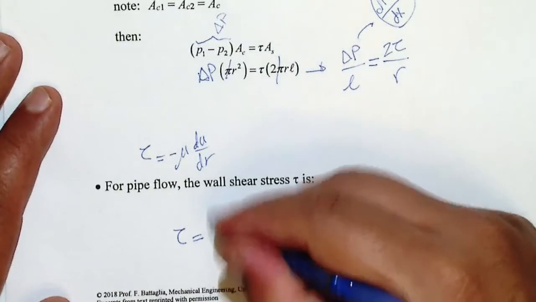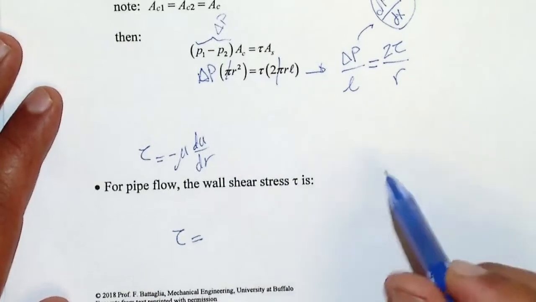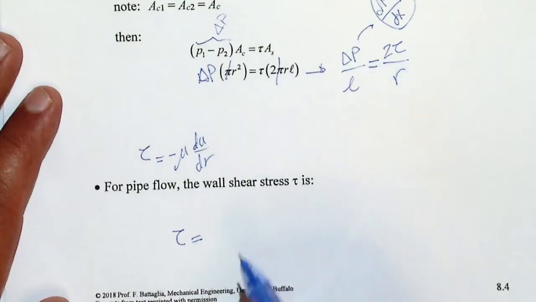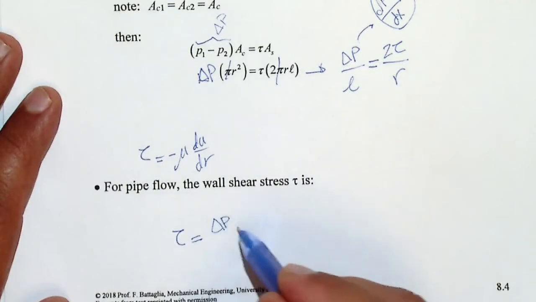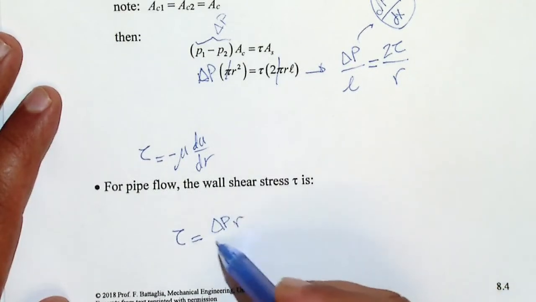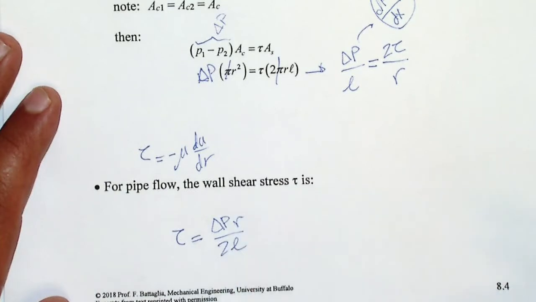I can keep R for now; they will show you how we can do it. So by multiplying each side by R, delta P times R over 2L is your tau, which changes with R, right?